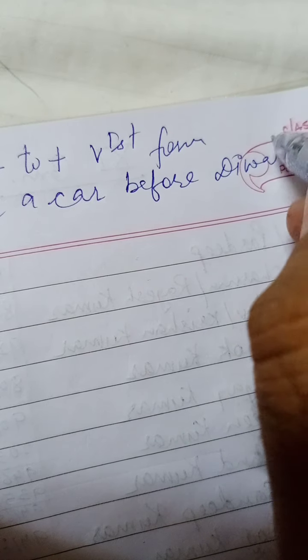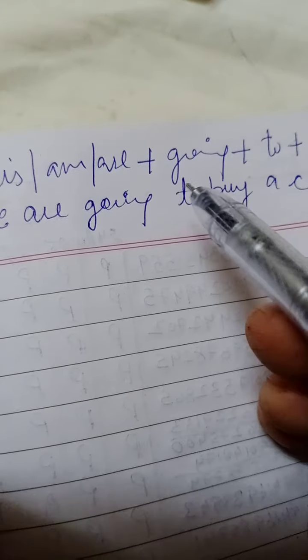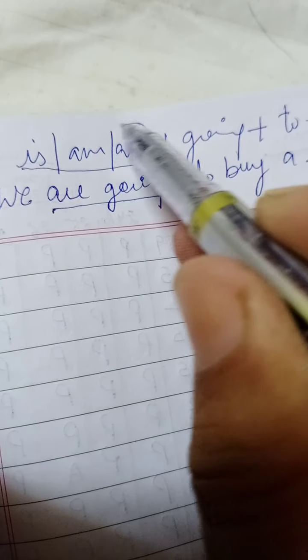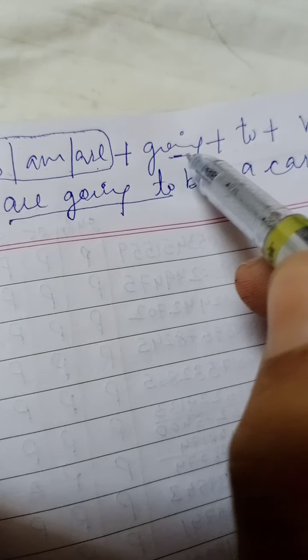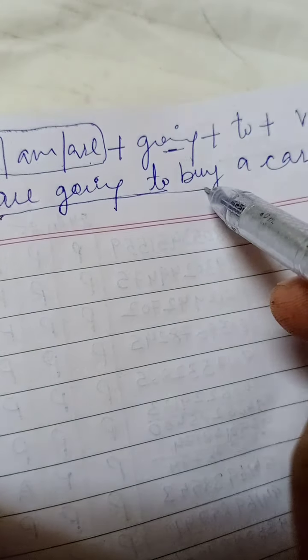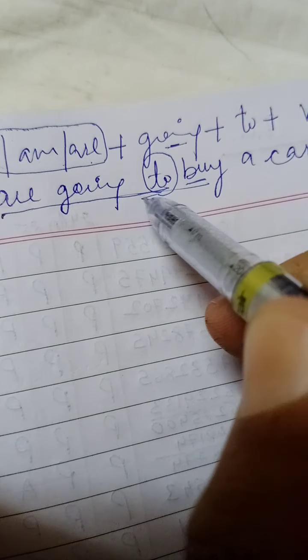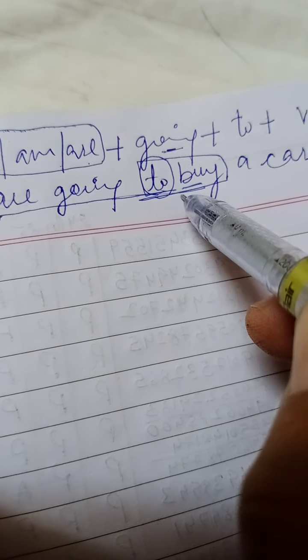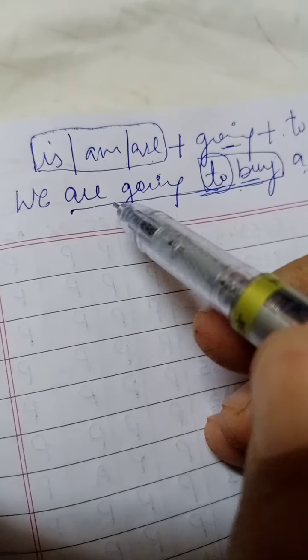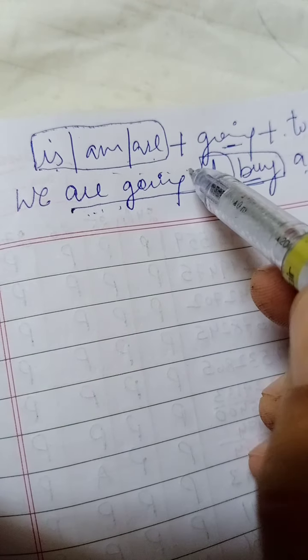This is one example. So "are going to" is one construction I have written over here. These are the helping verbs. In present continuous, you can use any one, but this "going" makes the sentence future reference. After "going to" comes the first form, like "buy a car before Diwali." So the pattern is am/is/are plus going plus to plus first form of verb, and it also shows future.